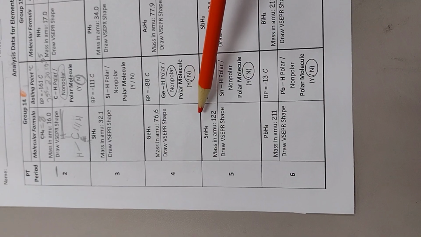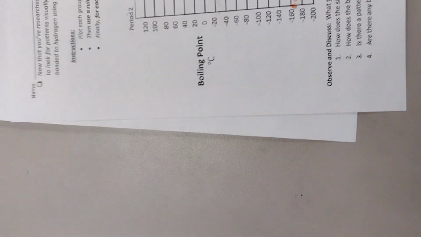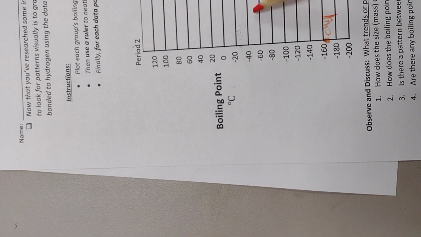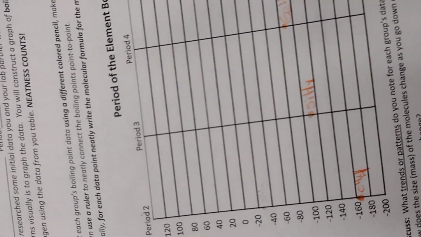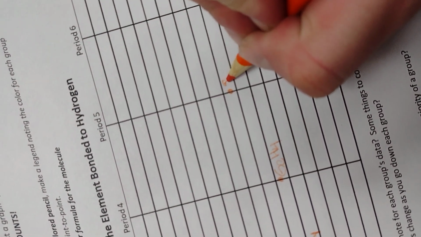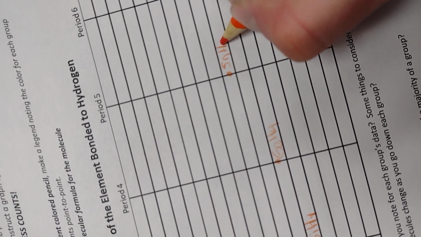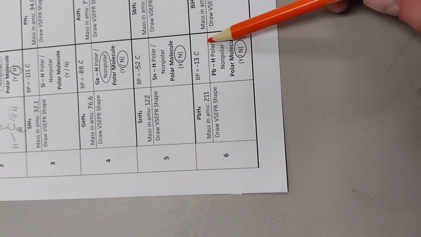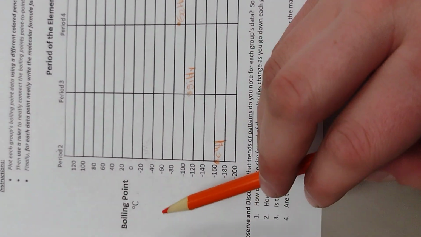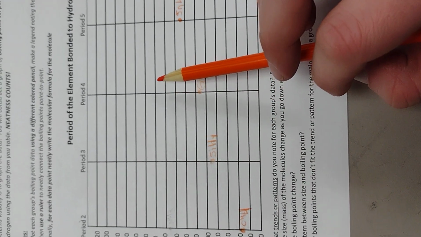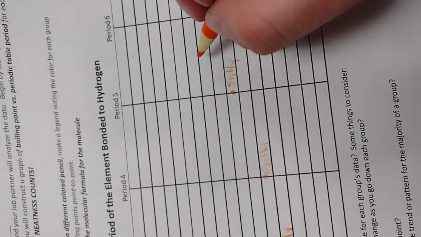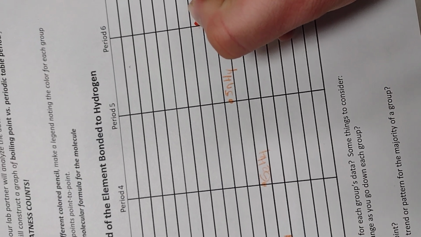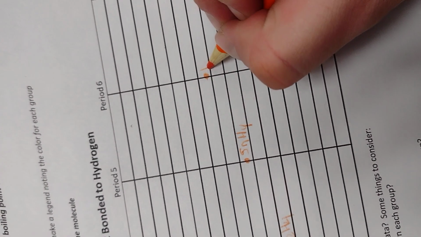Period 5, SnH4, negative 52. So 50 would be between 40 and 60. SnH4. And last but not least, same group, PbH4, negative 13, period 6. So period 6, all the way down. So we're going to do it about right there. PbH4.